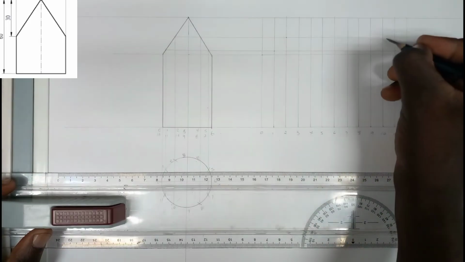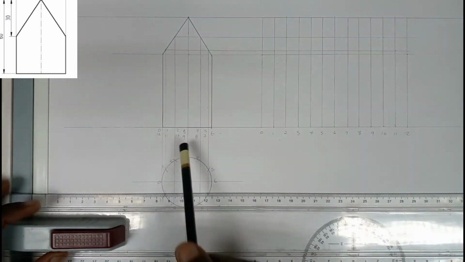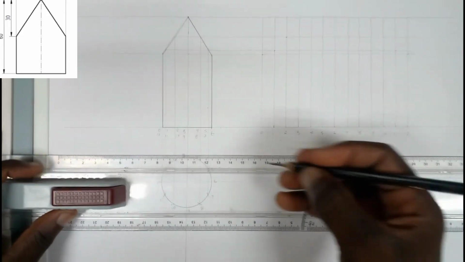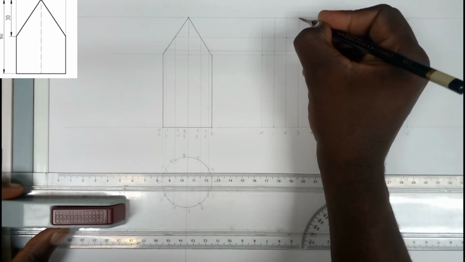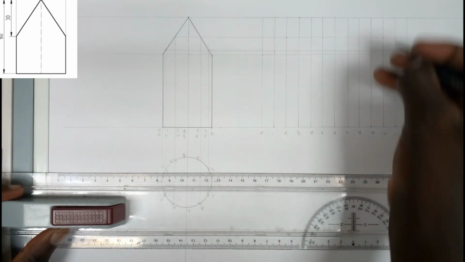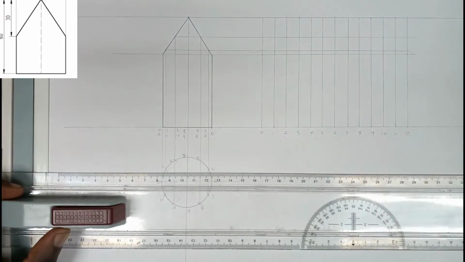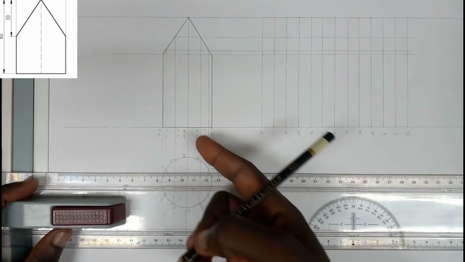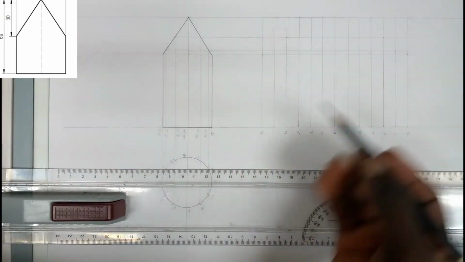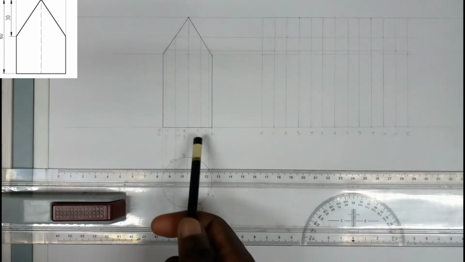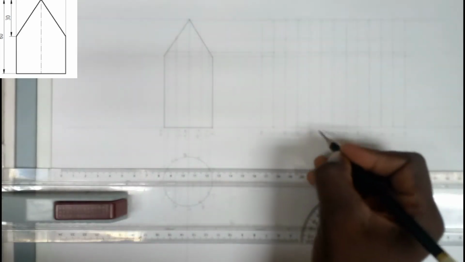2, 10, then 3, 9, 3 is here, 9 is here, and I go to 4, 8. As you can see, 4, 8 and 2, 10 is the same.